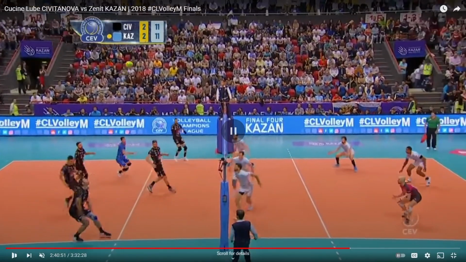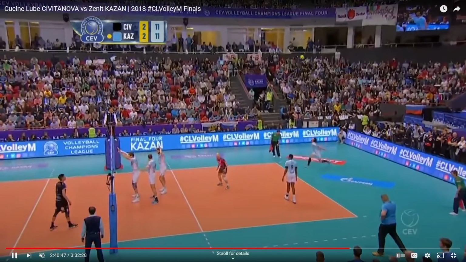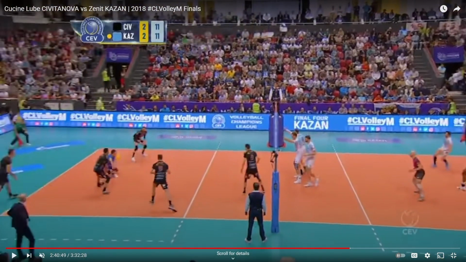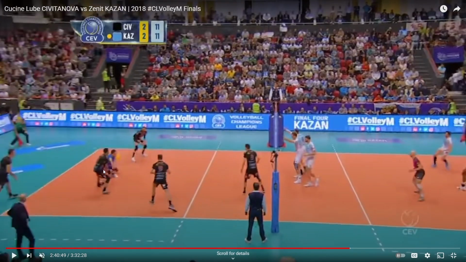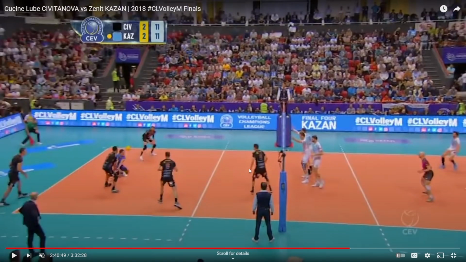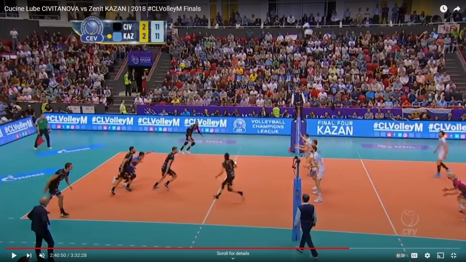Again, off the net. Not the best pass again. And you can see this. He brings his arms back too much. His shoulders aren't forward enough. And so he doesn't push the ball to the net. I mean, his angle was good. His shoulders were dropped.